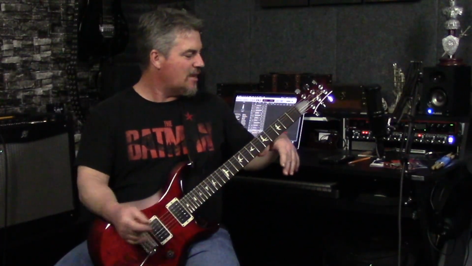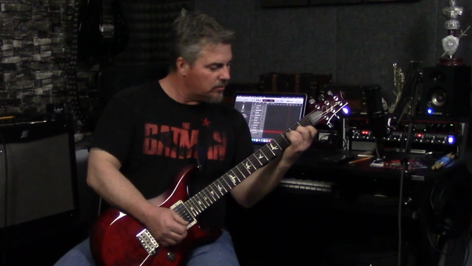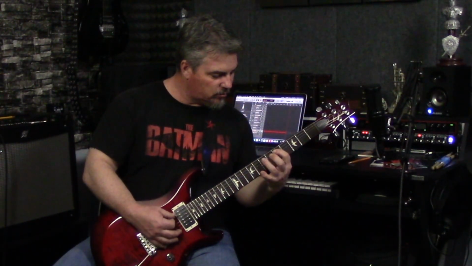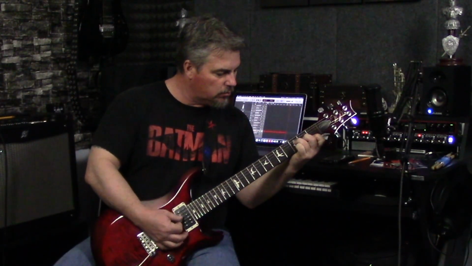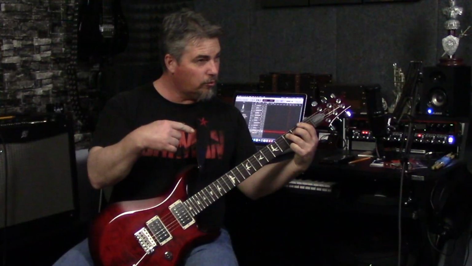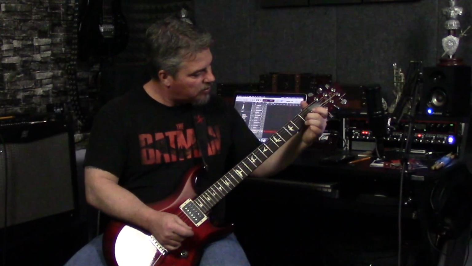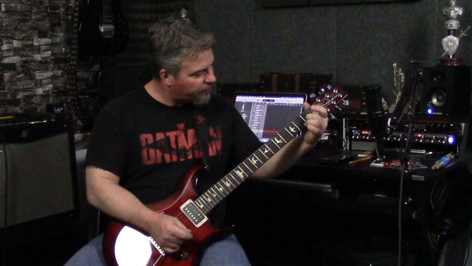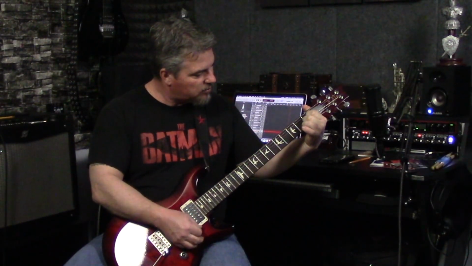Okay, let's take it on down. 3 is going to be F. And we should know that that's the relative major. The 2 chord's going to be E. If we wanted an E diminished, we could go to the 2nd string 1st fret and 4th string 1st fret.